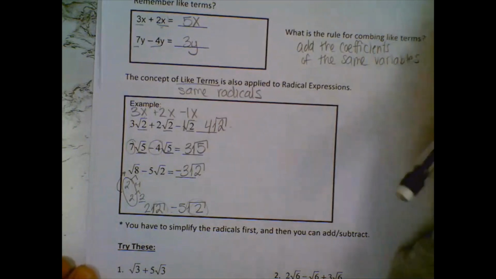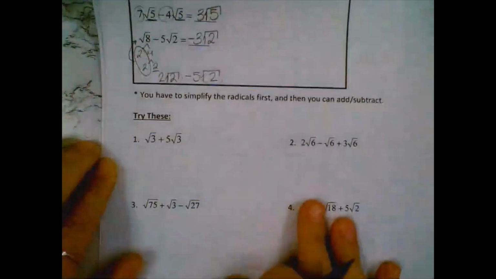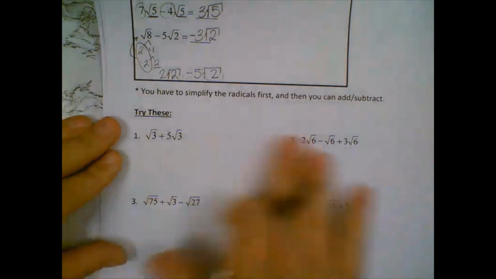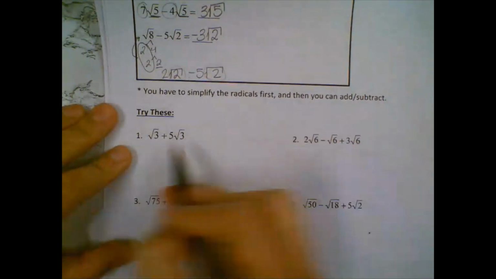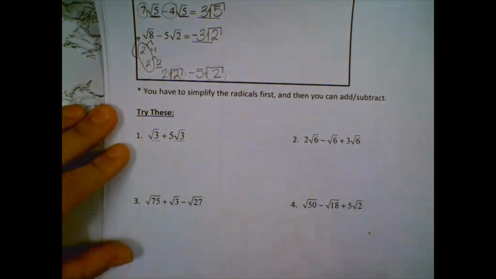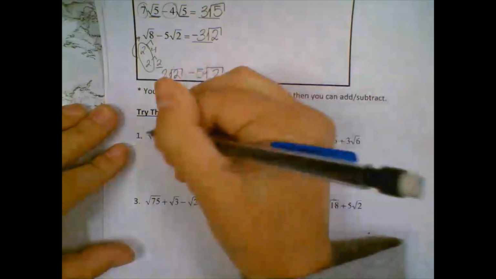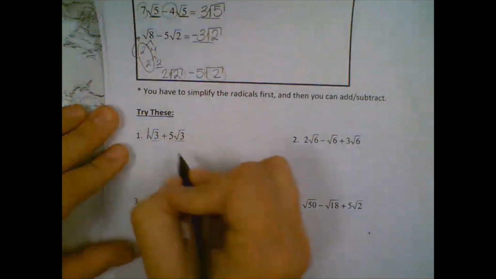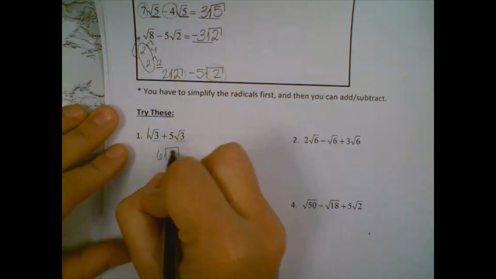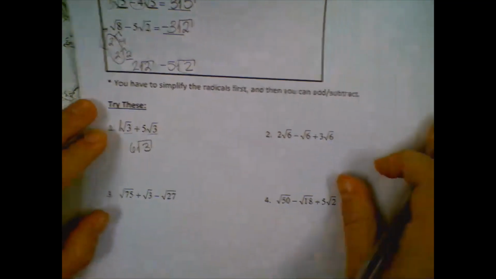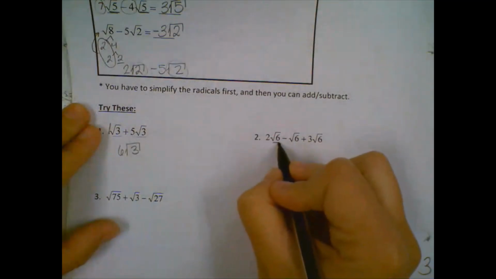And that's it. So I'm going to try a couple of these with you, have you try 1 or 2 on your own, and then we will save the rest for tomorrow. So same thing as above. We have like terms. This is a 1 in front, so 1 plus 5 is going to give me 6 root 3.